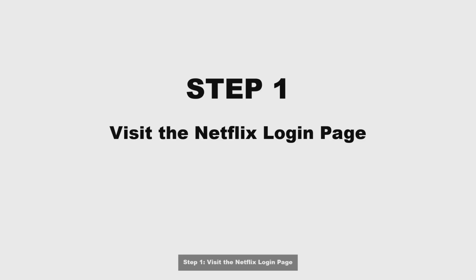Step 1. Visit the Netflix login page. Go to the Netflix website or open the app. Click on the sign in button to access the login page.